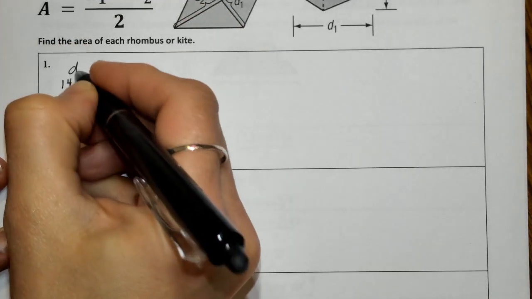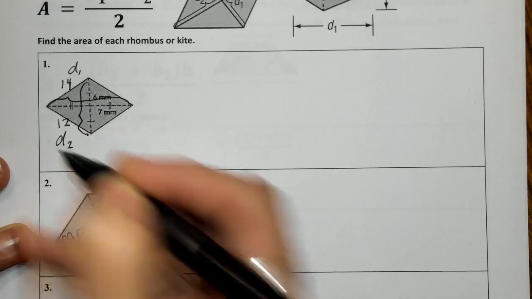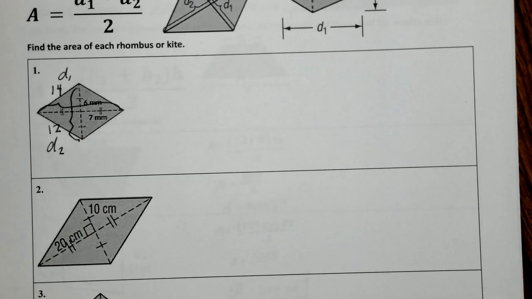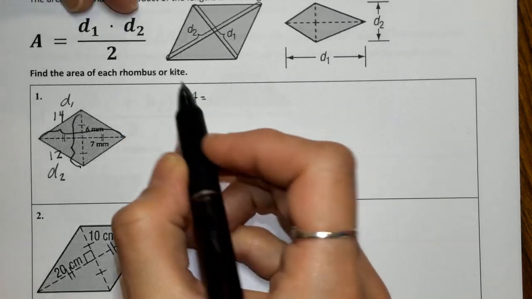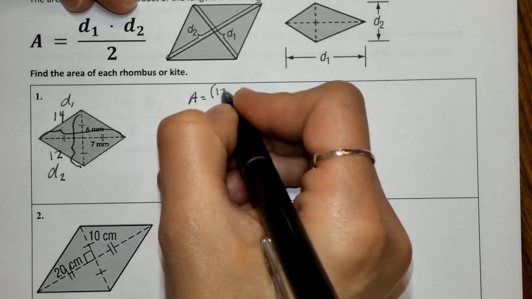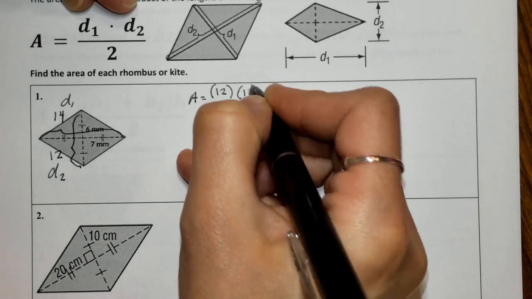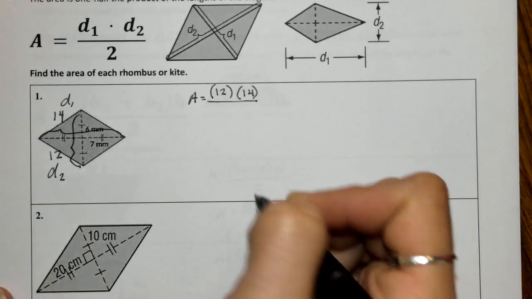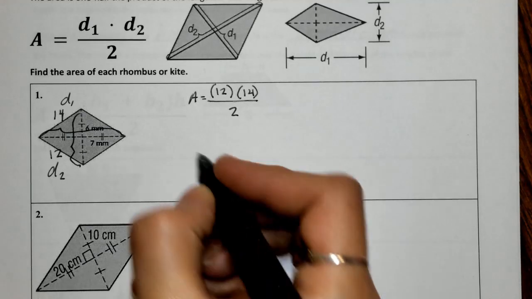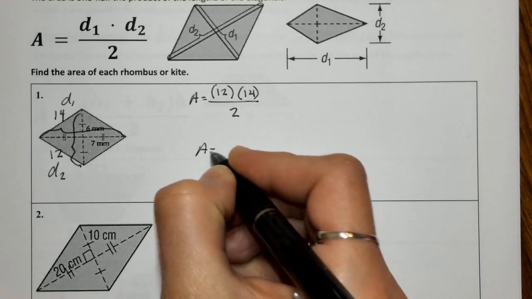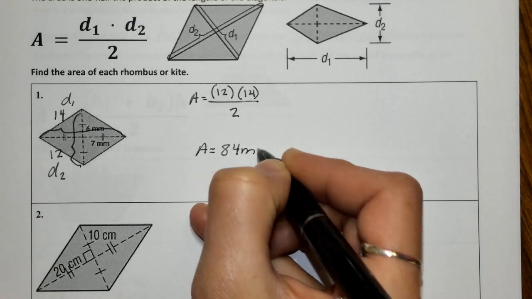So here we've got your two diagonals, diagonal 1, diagonal 2. Because we're multiplying, it doesn't matter which one's diagonal 1 and which one's diagonal 2. We'll go ahead and plug into our formula. Take our two diagonals, the 12 and the 14, multiply to the numerator, all over 2. When we multiply and then divide, we're going to end up with the area of 84 millimeters squared.